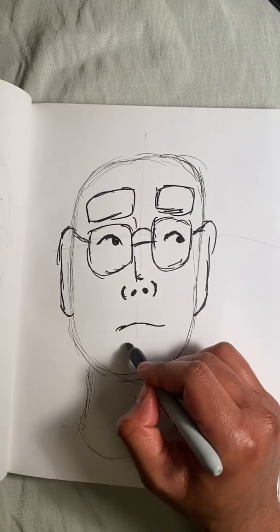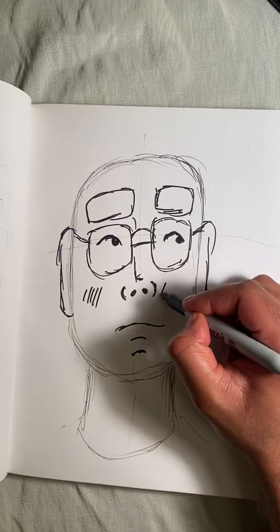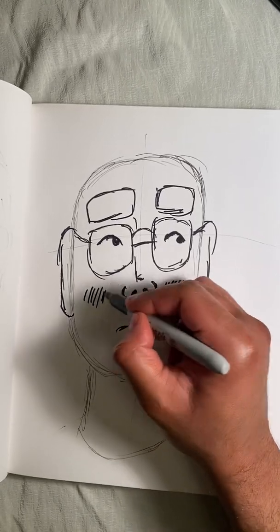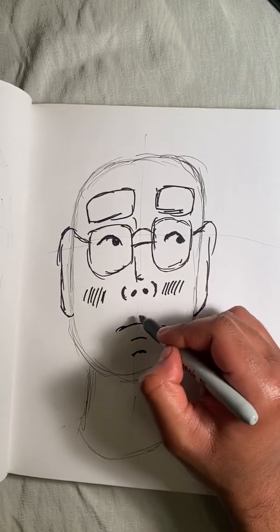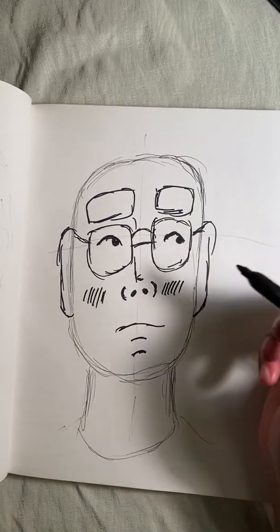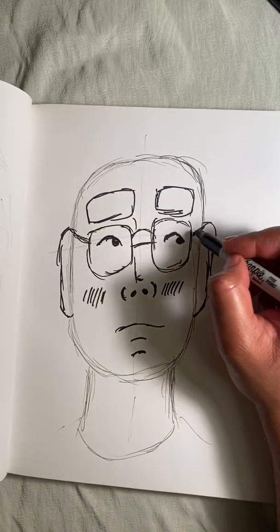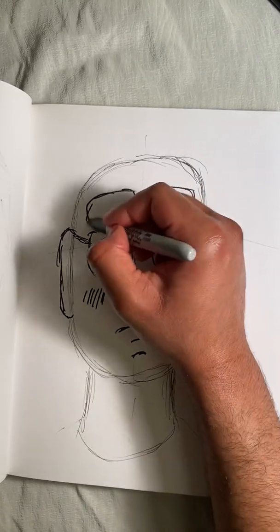And the lips, also, I don't really draw the lips, because if I go ahead and draw the lips the same way as I did with the other character, that will make him look more female. I don't want that. I want my male characters to look male and my female characters to be female. Okay, so here we go.